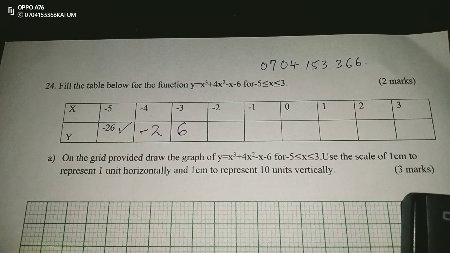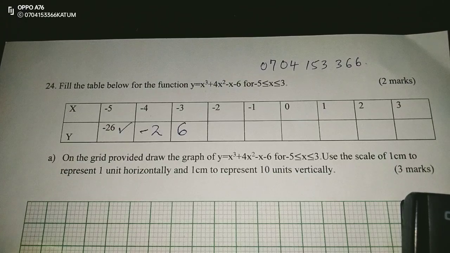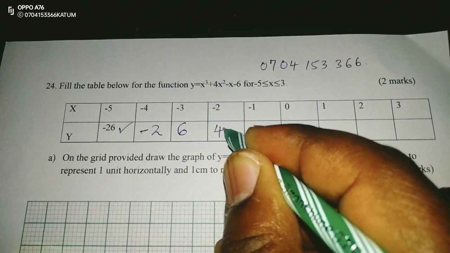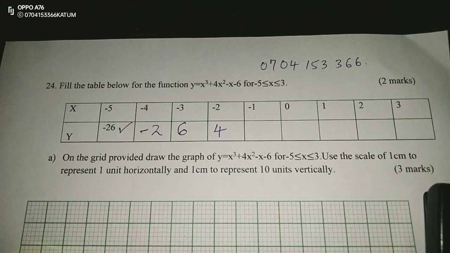The next, open brackets -2 cubed plus 4 into -2 squared minus -2, then minus 6. This is giving us 4. I hope my accuracy is not misleading anyone. Then -1 power 3 plus 4 into -1 squared minus -1, then minus 6. This is going to give me -2.